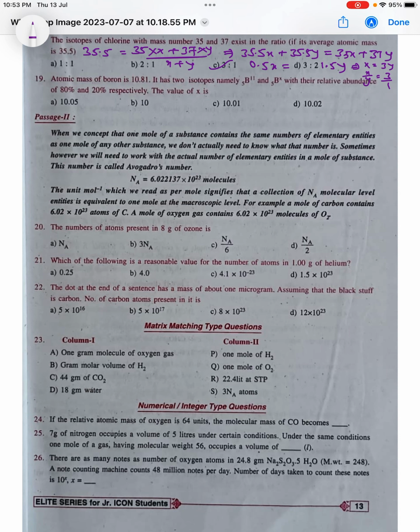A simple average atomic weight is given here, that is 10.81. So here you can write 10.81 is equal to, here he said first boron, that is 11 into 80%, so 0.8, plus second one is X into 20%, that is 0.2, right?